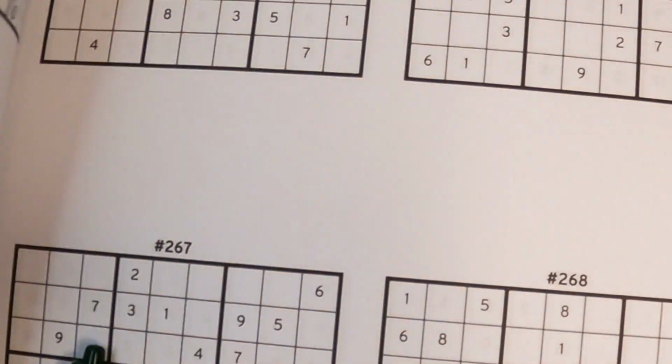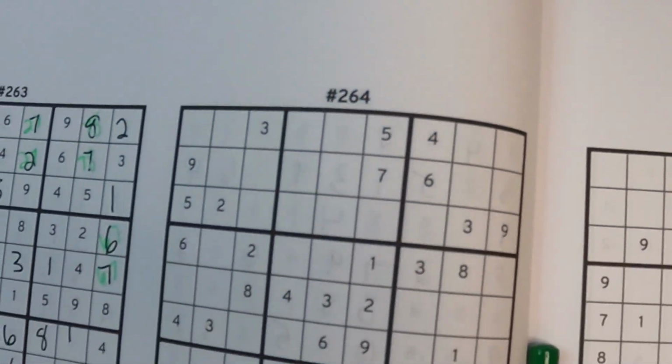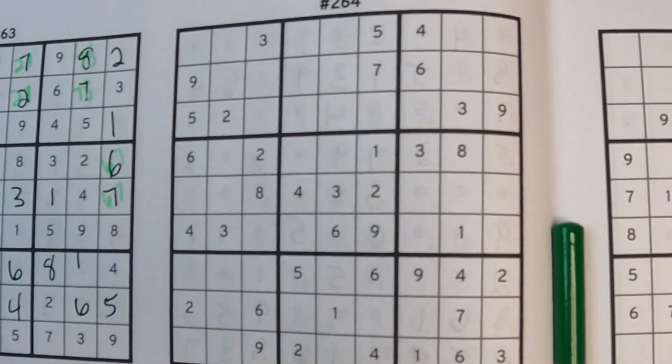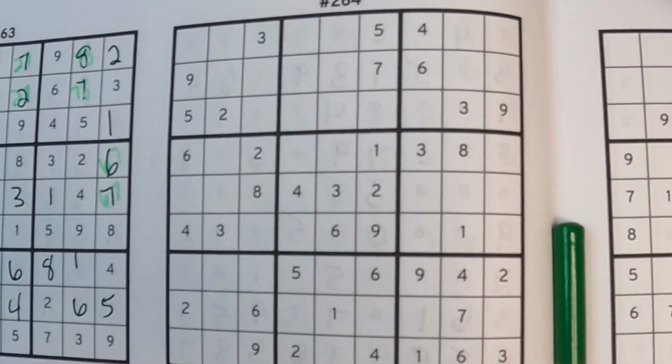Hello and welcome back. We're just continuing on in the book. Looks like today we're doing puzzle number 264.